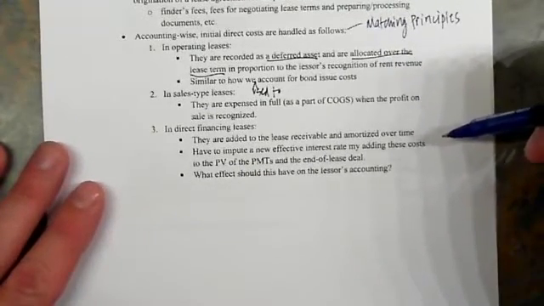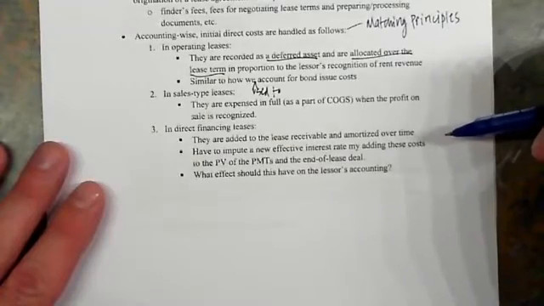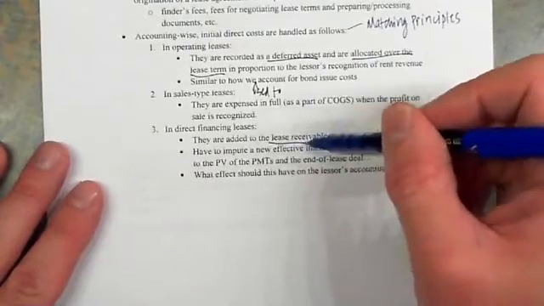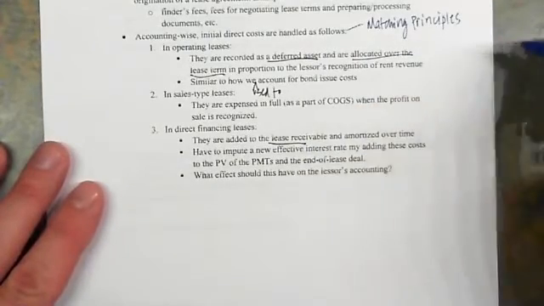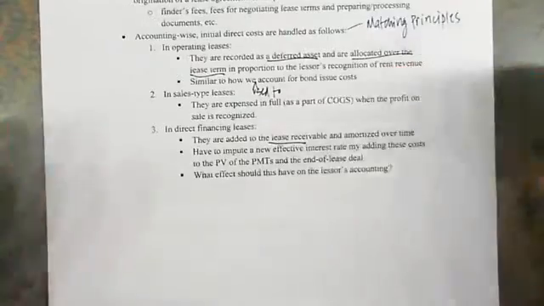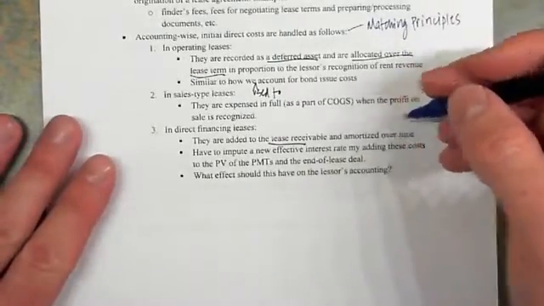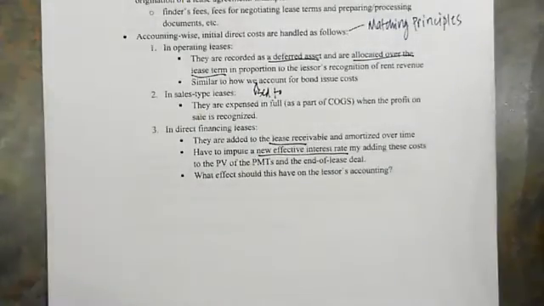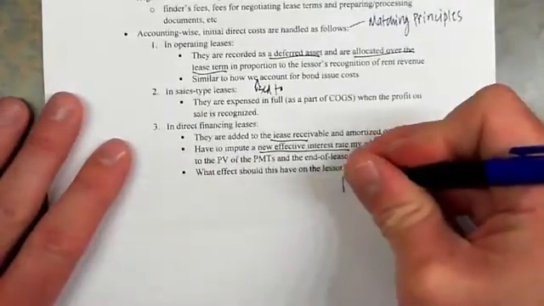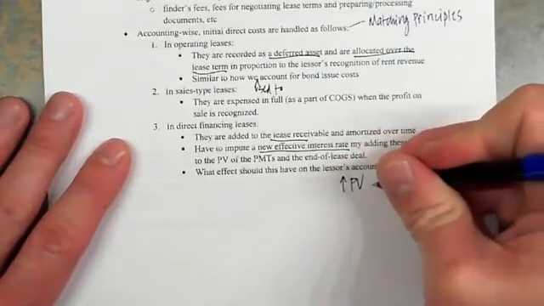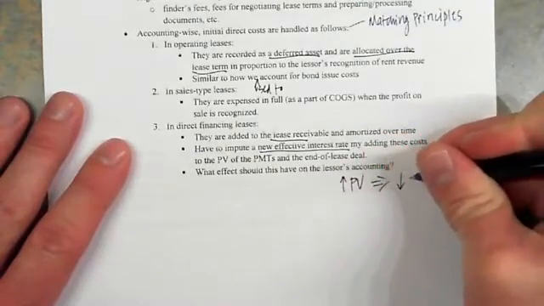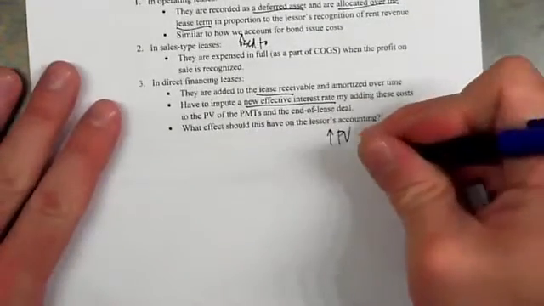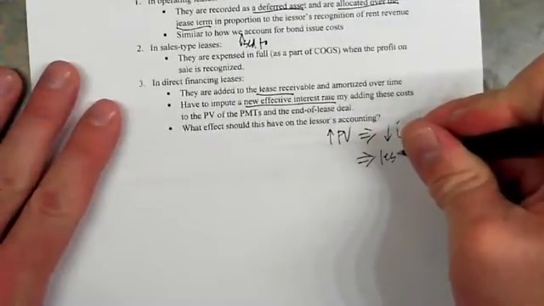For a direct financing lease, this one's a little special. We're going to add these costs to the lease receivable. When we add these costs, because we are altering the present value, we have to calculate a new effective interest rate. And what that's going to do to the interest rate is, as I increase the present value of an item, that leads to a falling interest rate. Since we have a falling interest rate, this will force me to recognize less interest revenue.